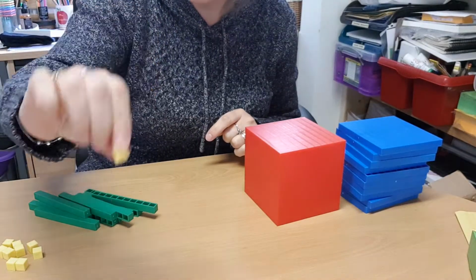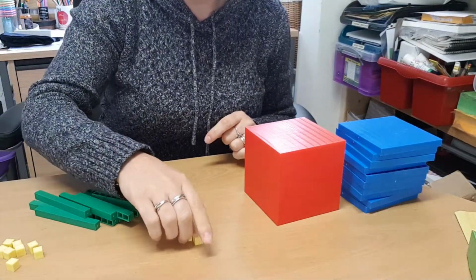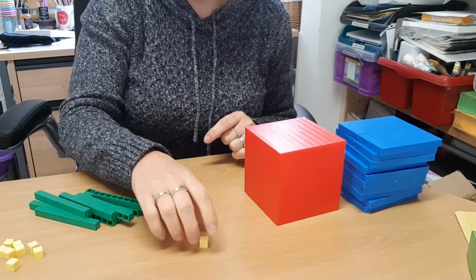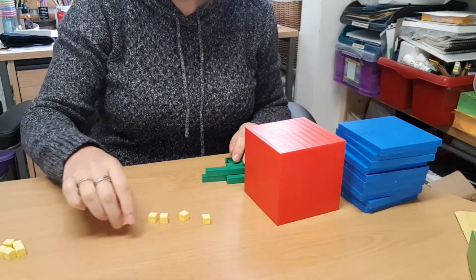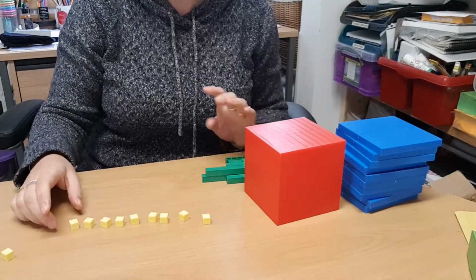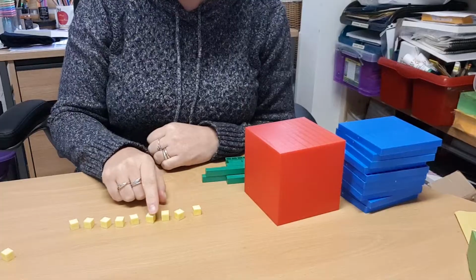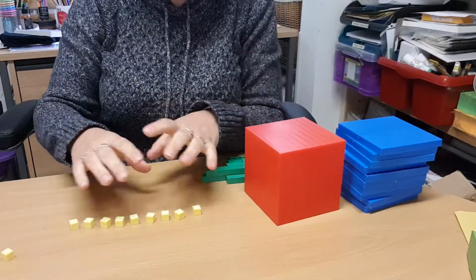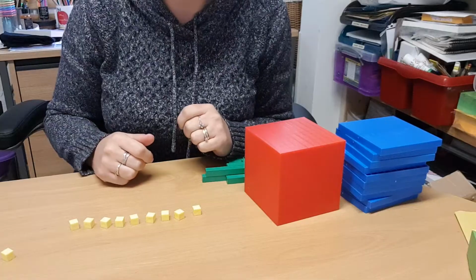Okay, so these are the ones, and we'd start with children by counting them out. So 1, 2, 3, 4, 5, 6, 7, 8, 9. And I spend a bit of time first of all counting these 9 and having a look and showing that they are just 9 single ones. Any of those digits 1 to 9 are single ones.